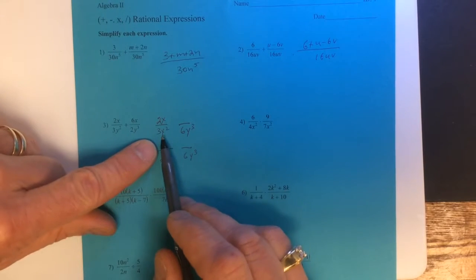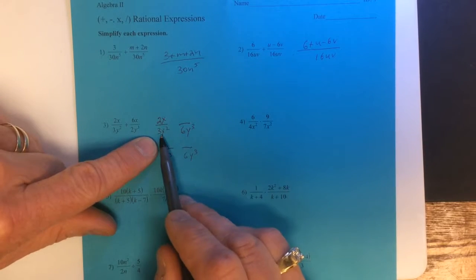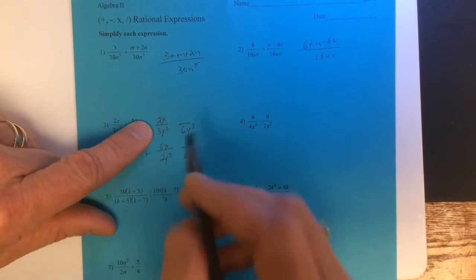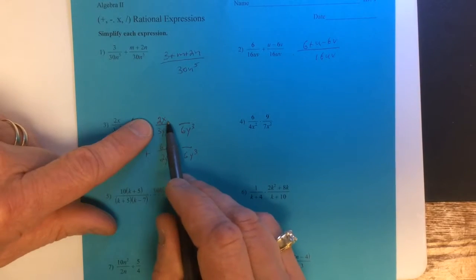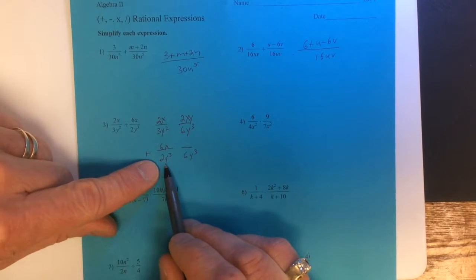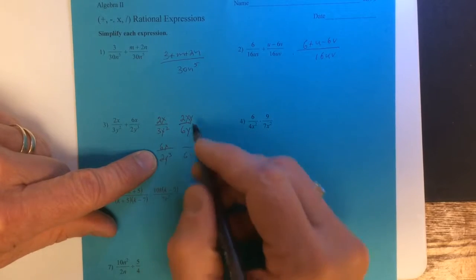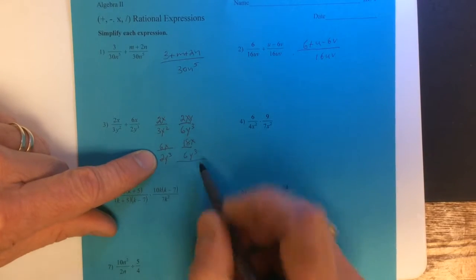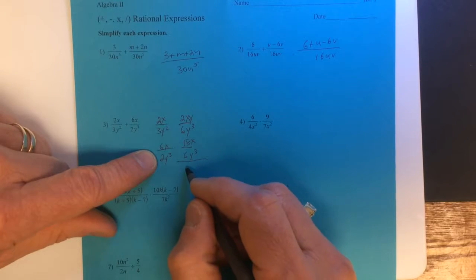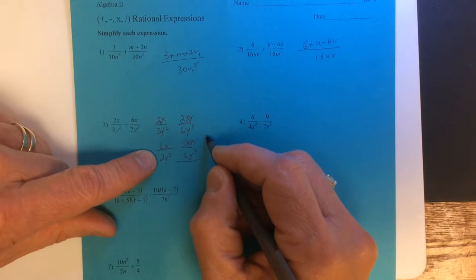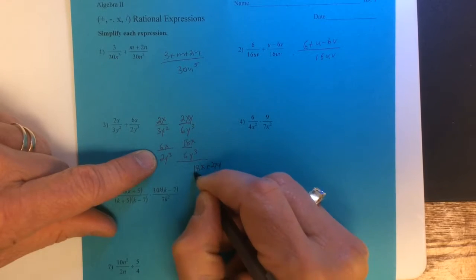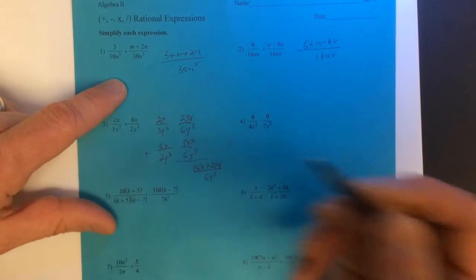So what do I need to multiply this by to get that? I need to multiply it by 2y. So if I multiply this by 2y, I get this. I have to multiply the numerator by the same thing. So in essence, I multiply this by 2y and this by 2y. So that's going to be 2xy. And this I need to multiply by 3. So that's going to give me 18x. So now the denominators are the same. I can add the numerators. These are not like terms because this one has a y in it. So my answer for this would be 18x plus 2xy all over 6y cubed.